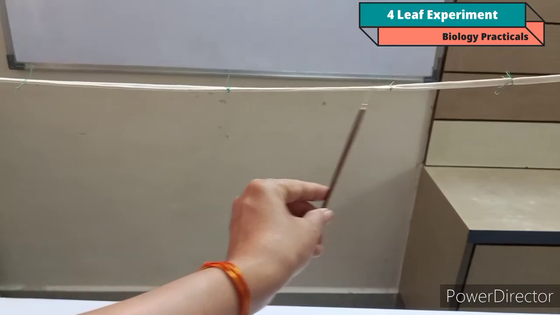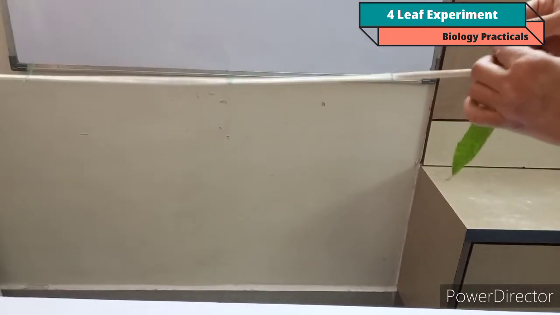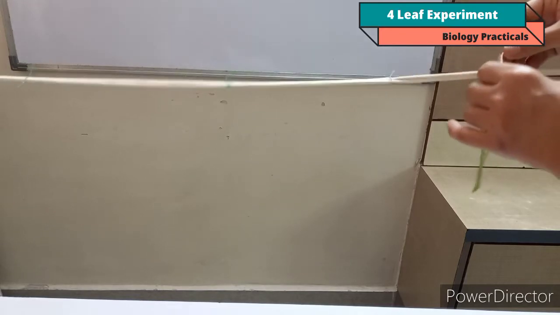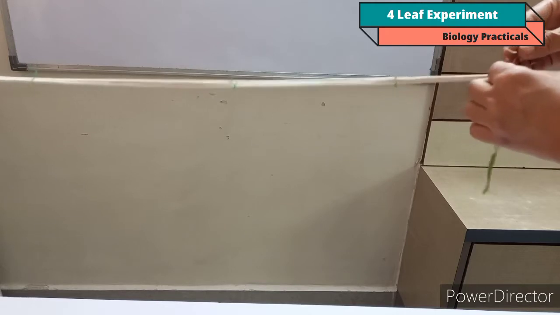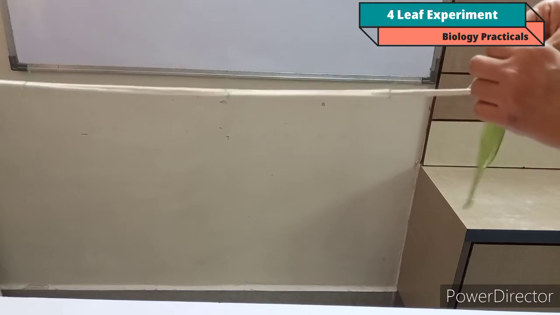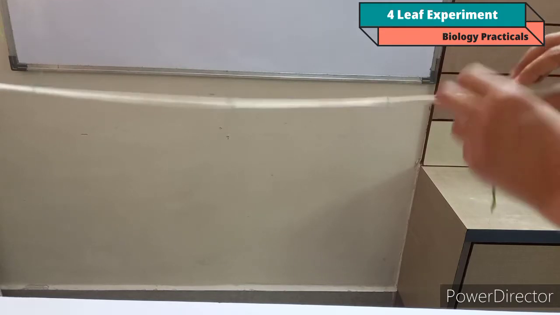Firstly you have to fix this thread to the strand, and then you have to hang the leaves on this thread. So here I am hanging these leaves on the thread. In this way you have to hang the leaves, and tie the leaves to the thread at equal distance from each other.